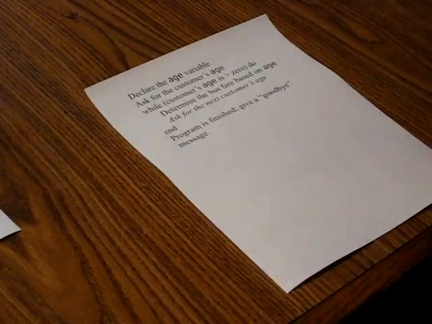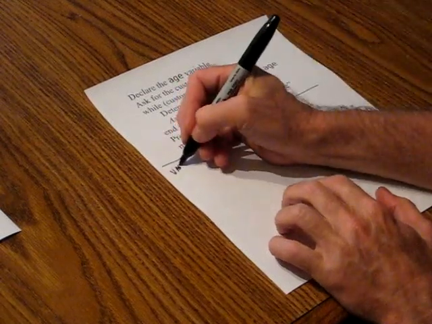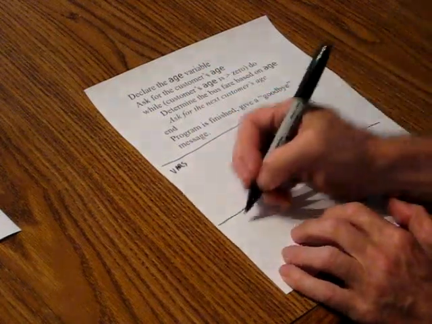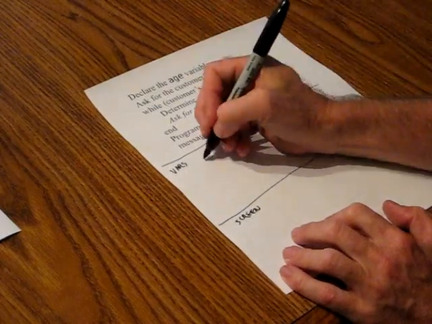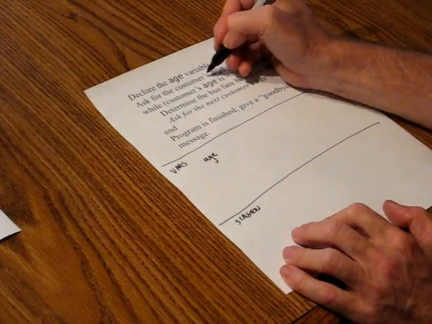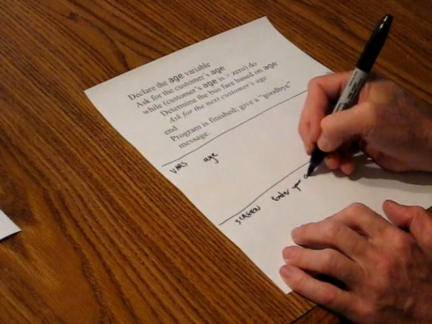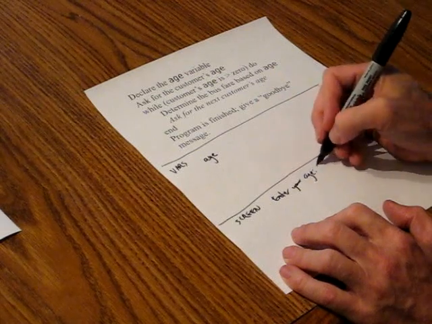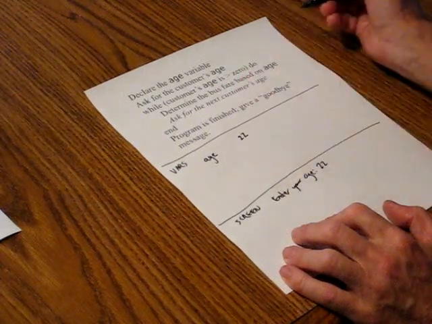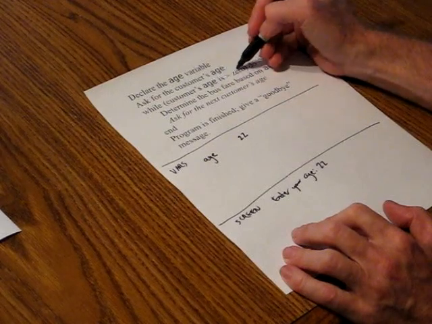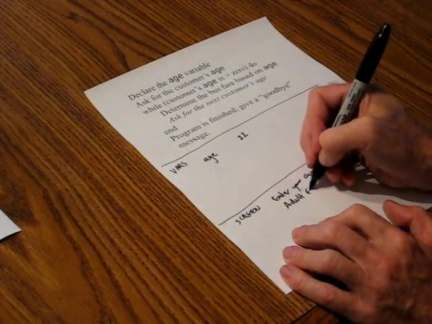So here's my plan again. I'll have a space for my variables, and I'll have a space for what appears on the screen. This time I'll declare the age variable again. I'll ask for the customer's age. So enter your age. And let's say they put in 22 this time. 22 goes into age, or age refers to the object 22. 22 is greater than 0, so I'm going to determine the bus fare, which is an adult fare.